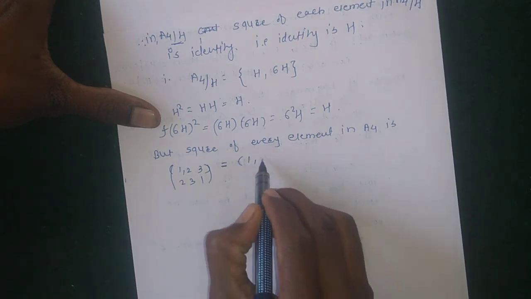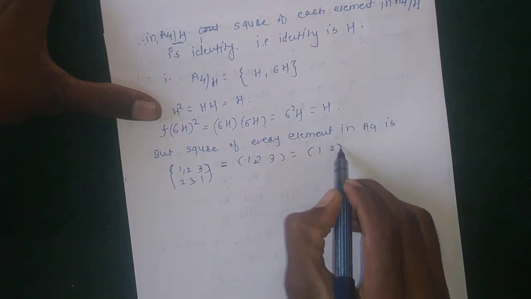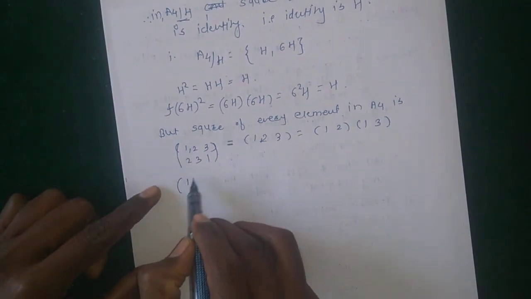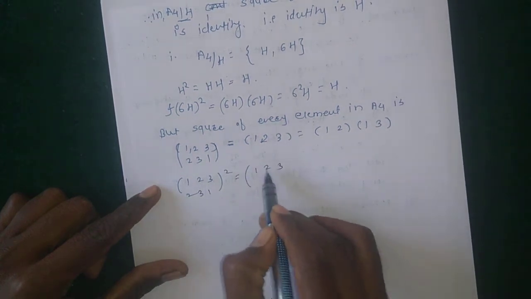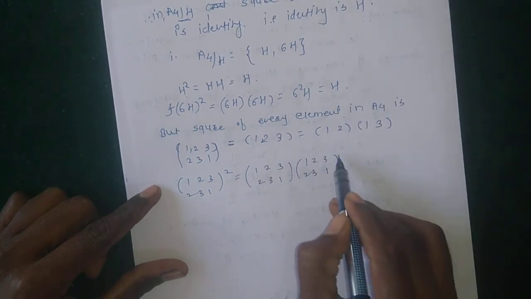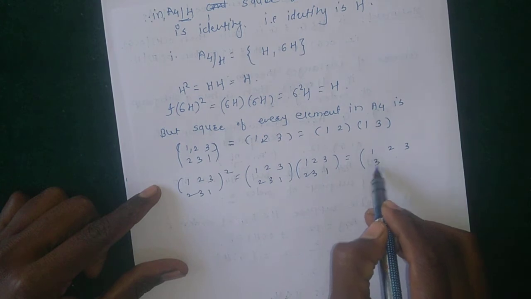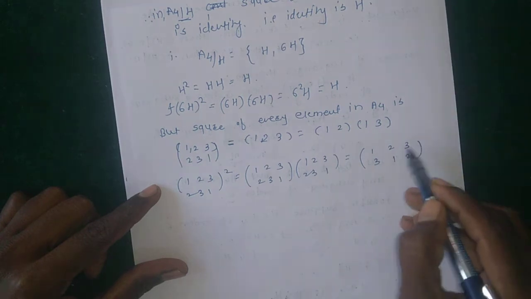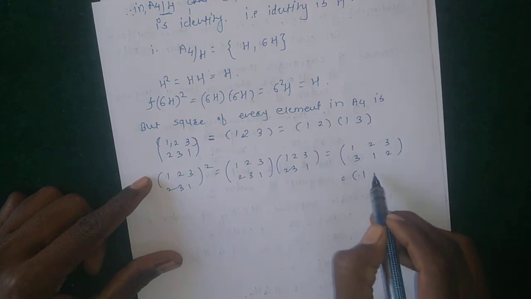This is a cycle, which can be written in the form of (1 2) and (1 3). Squaring this element, (1 2 3)(2 3 1) times (1 2 3)(2 3 1), the value is: 1 goes to 3, 2 goes to 1, 3 goes to 2. In cyclic form, the value is (1 3 2).